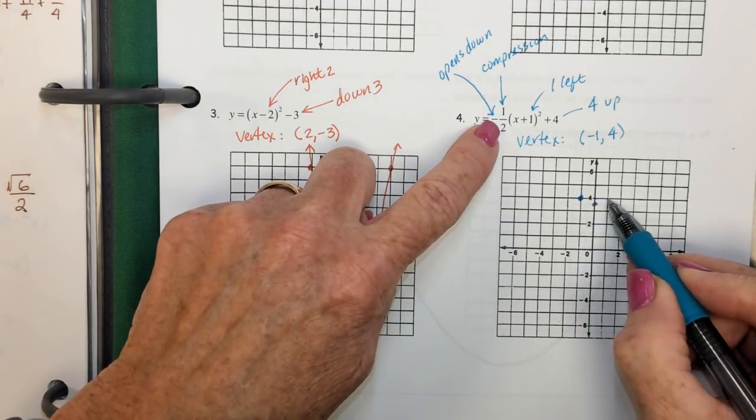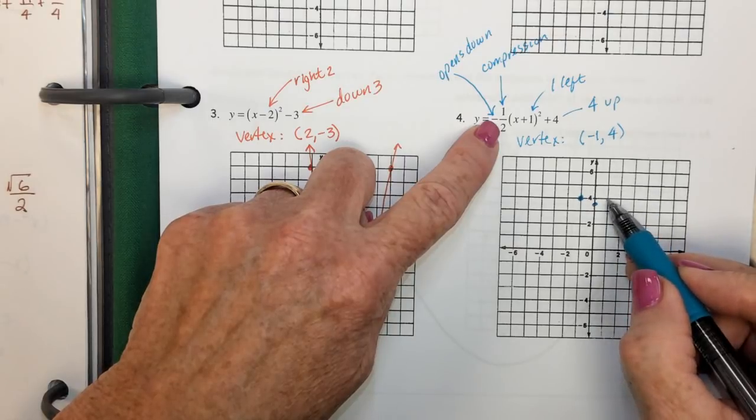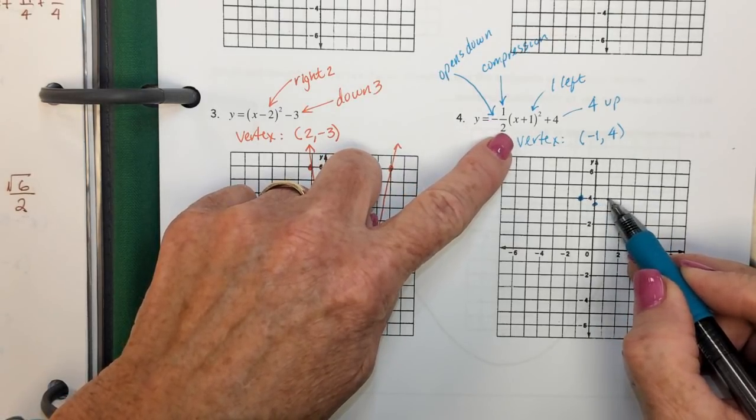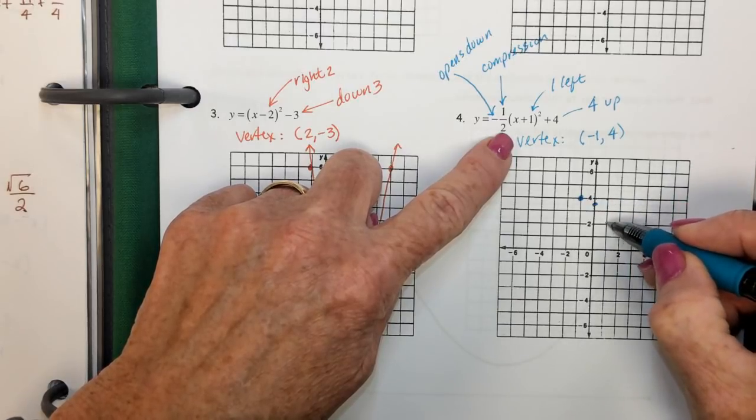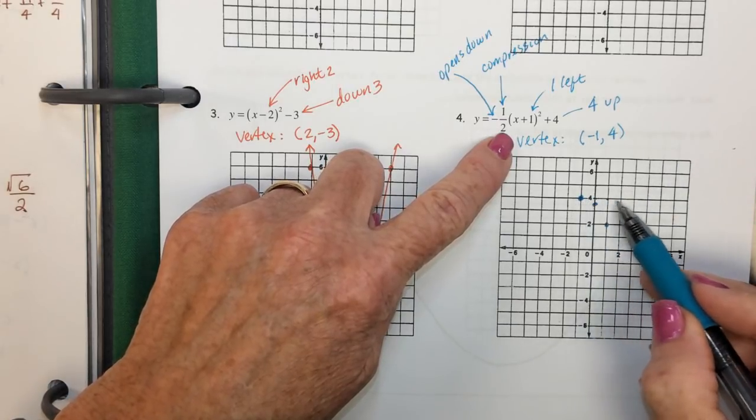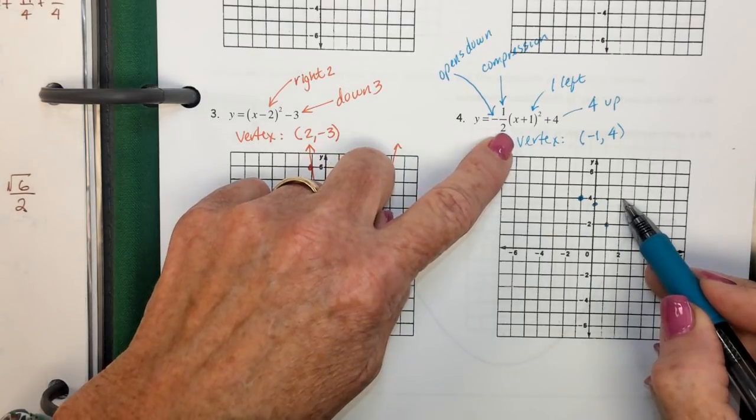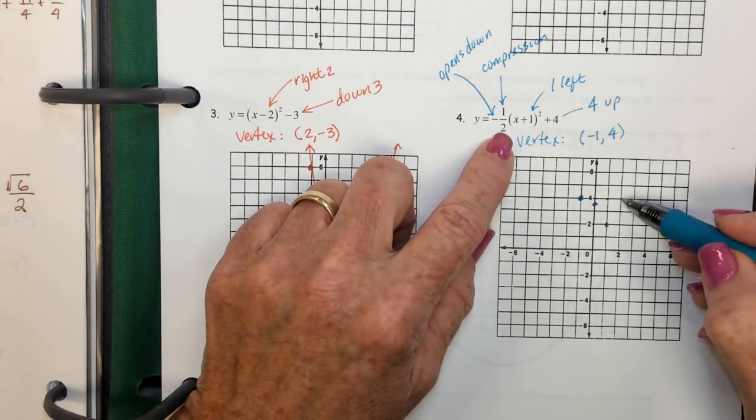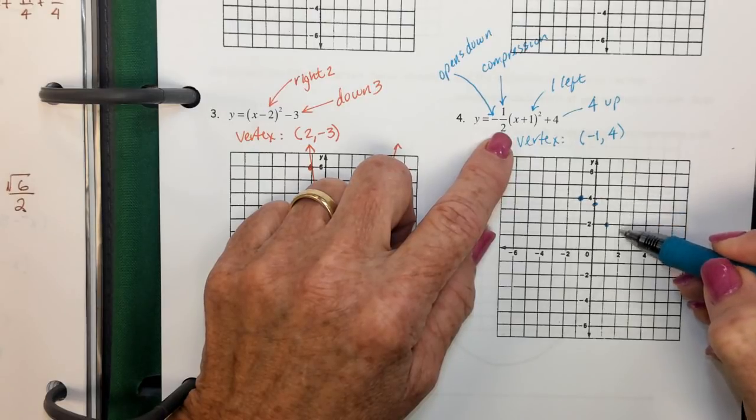Over 2 would normally go up 4, but this time we're going to go down half as much, so down 2. Over 3 would normally go up 9, but this time we're going to go down half as much, so down 4.5.